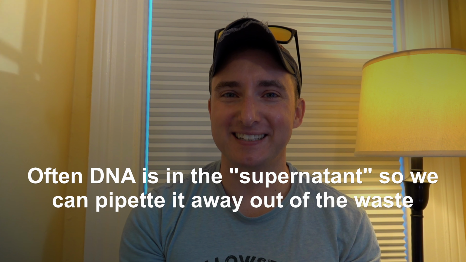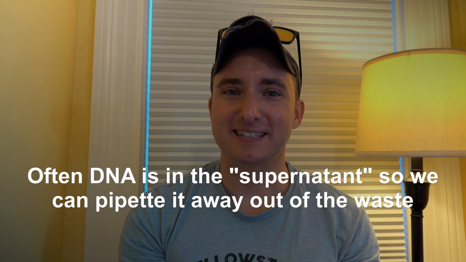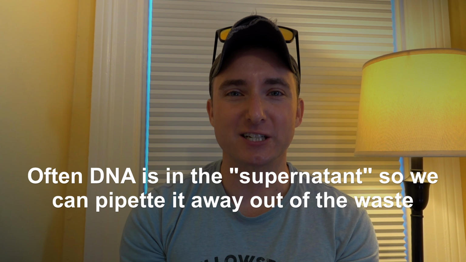There are other times where you need to manually separate your DNA from the waste by pipetting the DNA. This is the most critical step in any DNA extraction, and it's the one that I see people mess up far too frequently. When you're asked to pipette the supernatant, that's telling you that the DNA is in the supernatant and your waste is in the junk at the bottom of the tube.